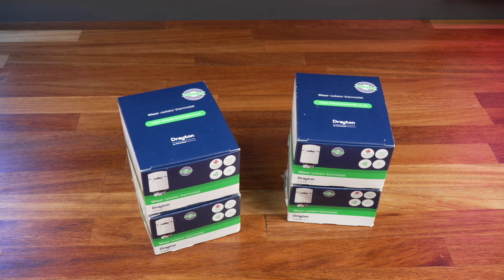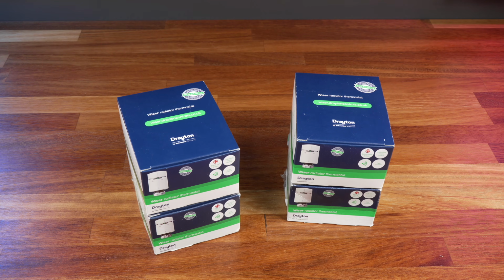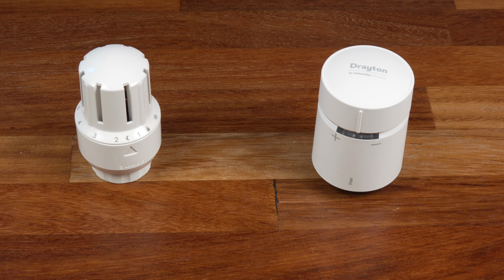With my Tado system, I went all out and installed smart radiator valves on every single radiator, I think 12 in total or so. But having lived with that for a year, I feel it's actually not necessary to do that, and in some ways can actually be detrimental. When it comes to TRVs, you have 2 main options.